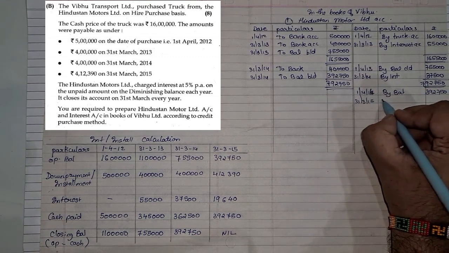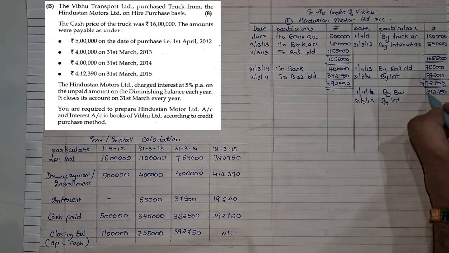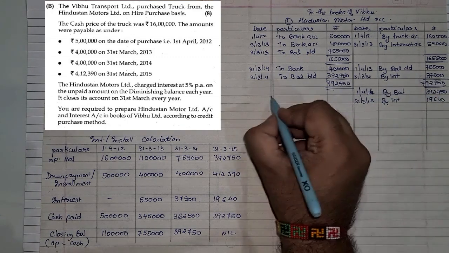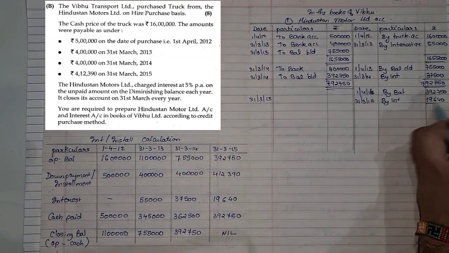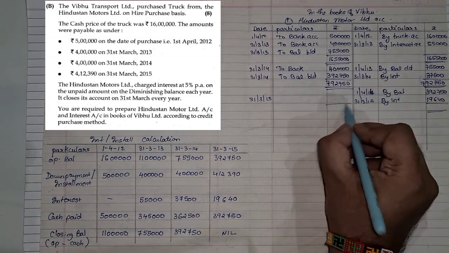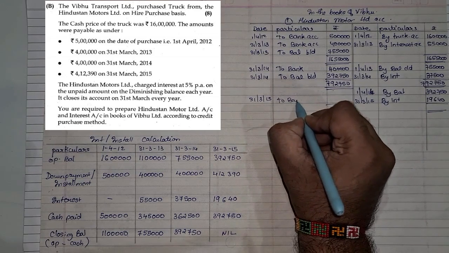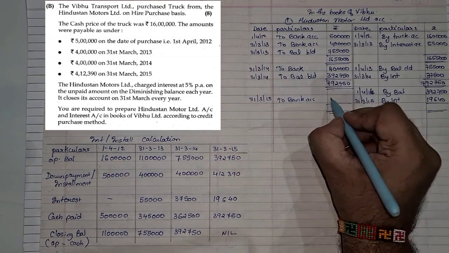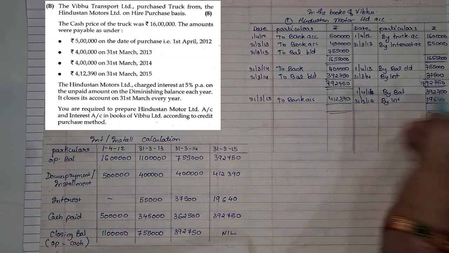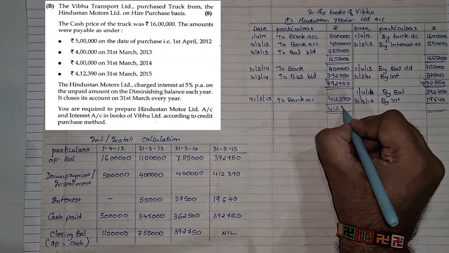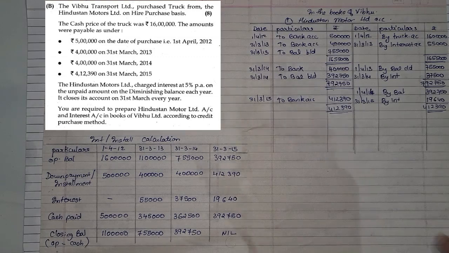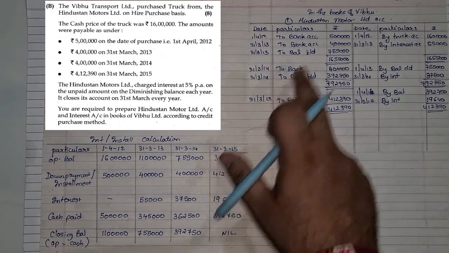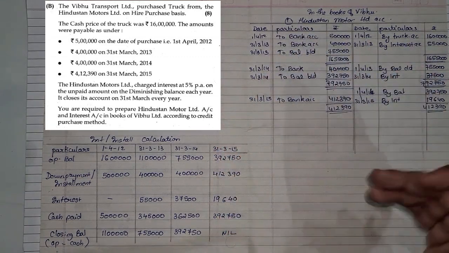On 31st March 2015 we'll have by interest. The third interest amount was 19,640. On the opposite side, 31st March 2015, the installment we paid was to bank account, which was 4,12,390. When you tally both the sides, it will tally. Okay, that's it. This is how you'll have to prepare the hire vendor's account. Only remember, interest, installment, balance. Only in the first year you'll have a down payment. Otherwise, only the three things keep repeating again and again.